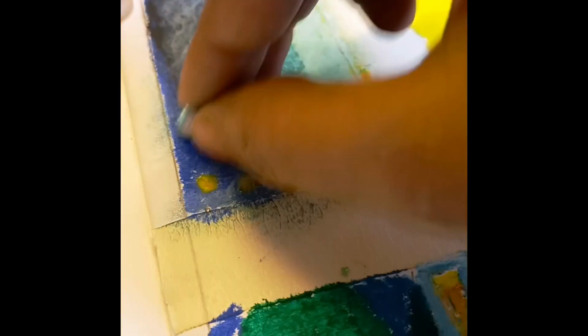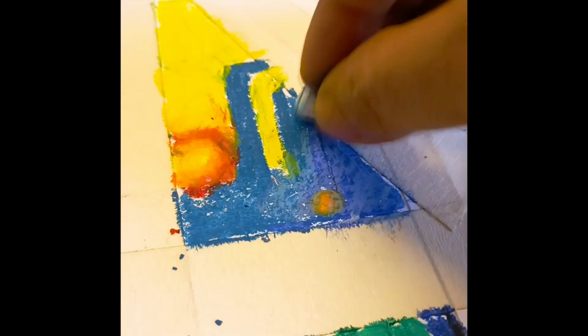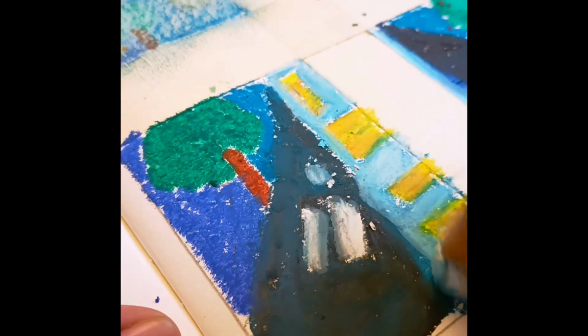So after finishing my color, I color it with white pastel color all over the window frame in each section in a slanting line pattern. So this will create a glass like look. Okay, and after that I'm gently rubbing with my finger so that it can spread very well.